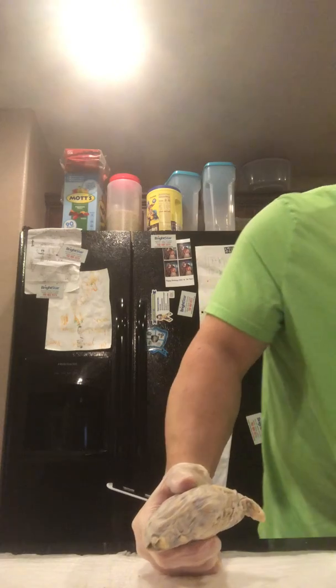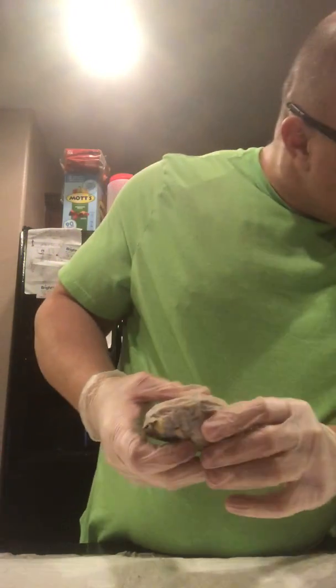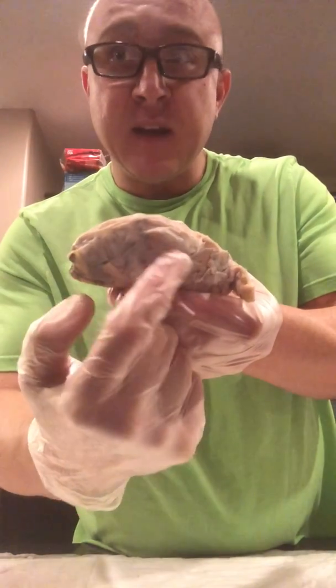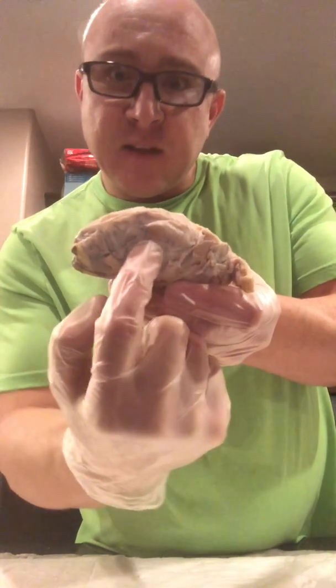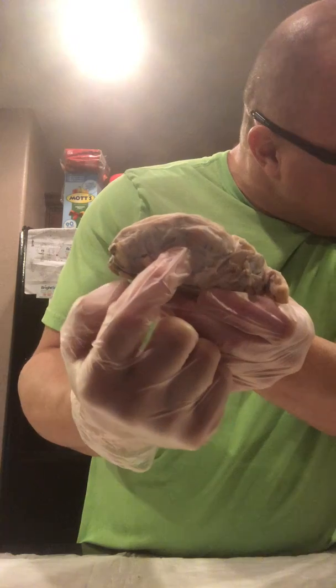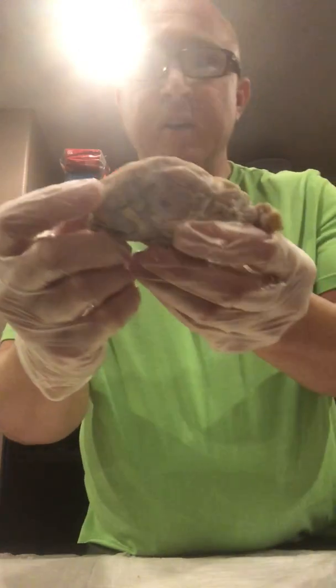Let's see, mid-sagittal section, the corpus callosum is going to be in the center here. It's a little kind of half circle, half moon. The thalamus is going to be about down here. The hypothalamus is going to be just below the thalamus.